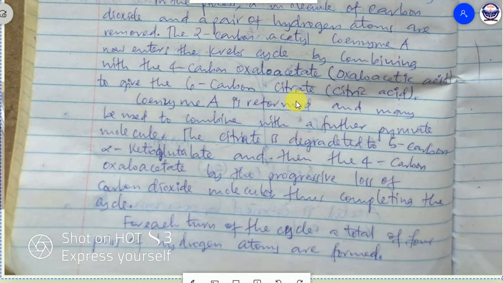Now sometimes the cycle is called the citric acid cycle. It is called the citric acid cycle because the first product formed by the combination of acetyl and oxaloacetate is citrate. Now coenzyme A is reformed and may be used to combine with a further pyruvate molecule. The citrate is degraded to a 5 carbon compound, which is called alpha ketoglutarate.